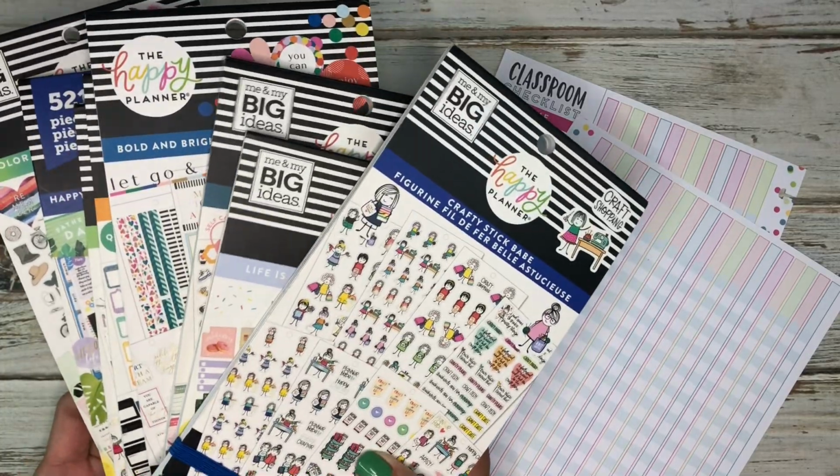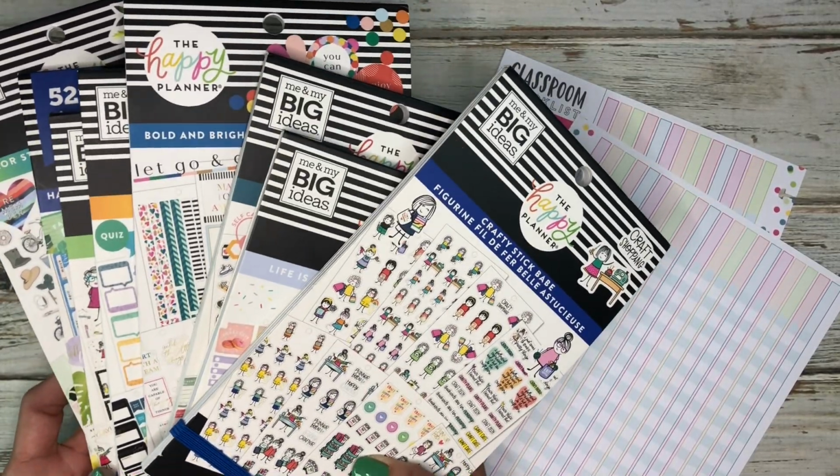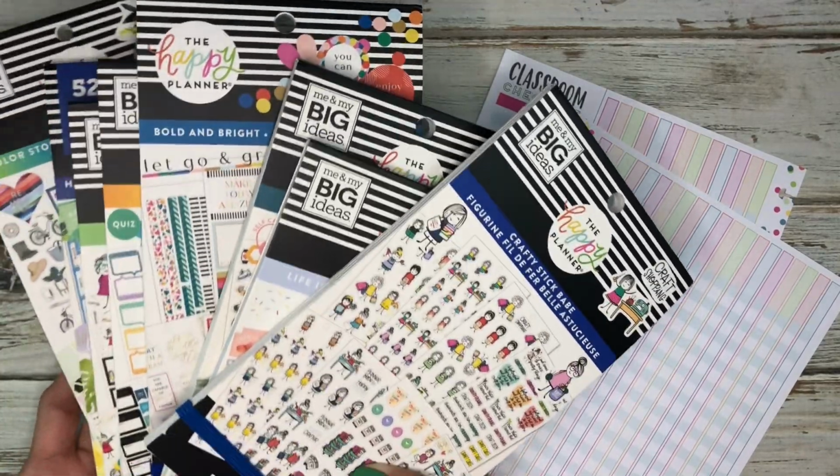Do you forget what stickers are in each Happy Planner sticker book? I know I do. So today I'm going to be sharing with you a quick way to track stickers using a Happy Planner checklist.